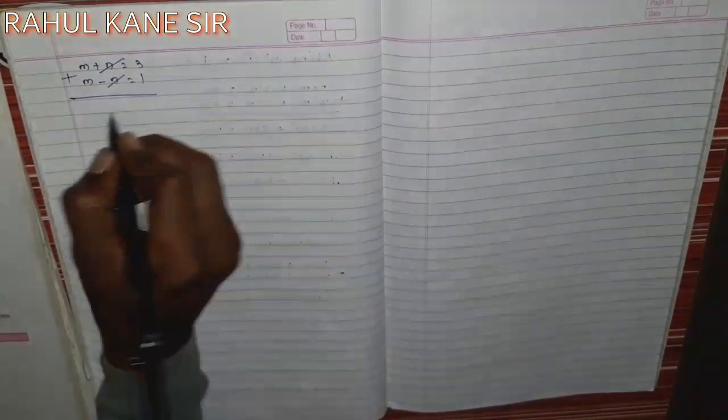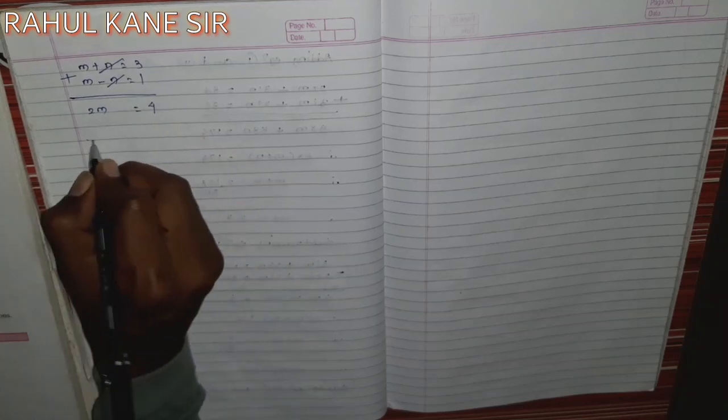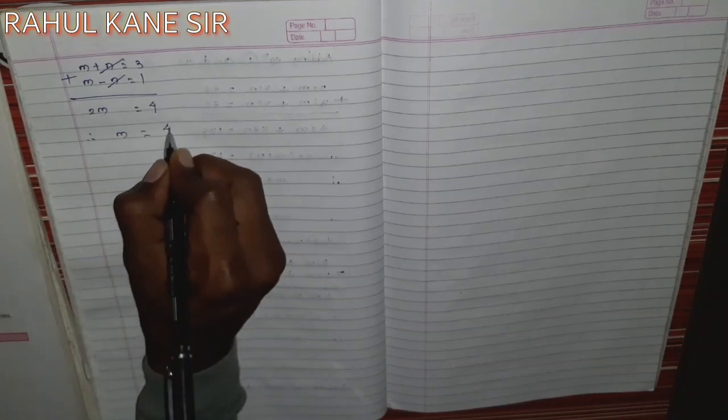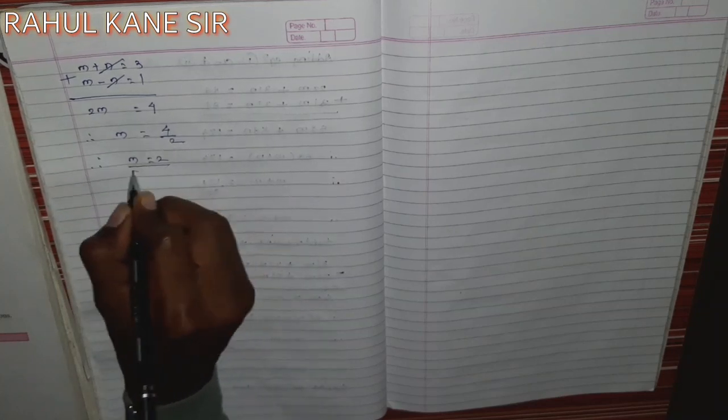Plus n and minus n cancel, so m plus m is 2m equals 3 plus 1, 4. Therefore m equals 4 by 2. Therefore m equals 2.